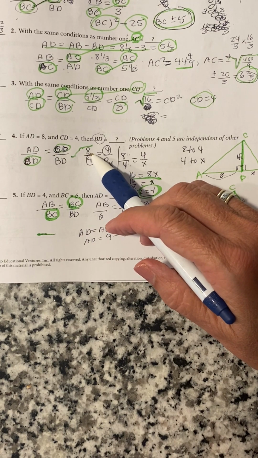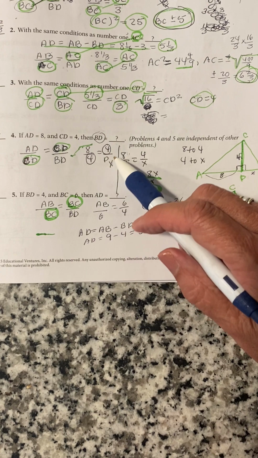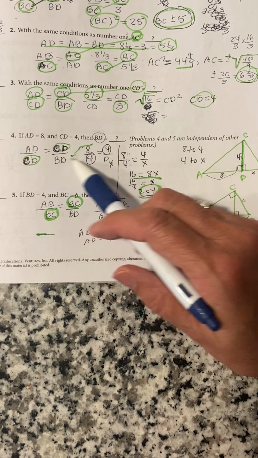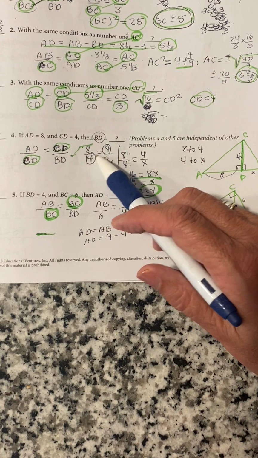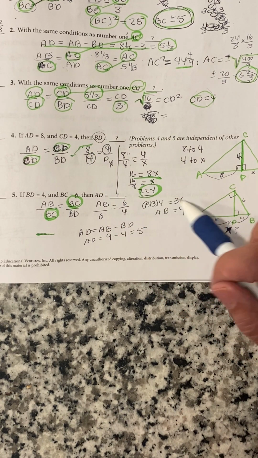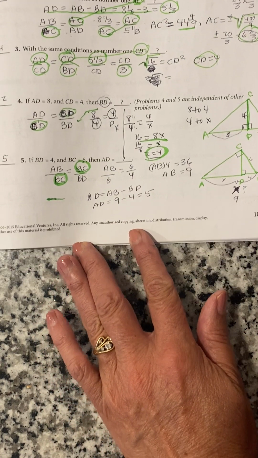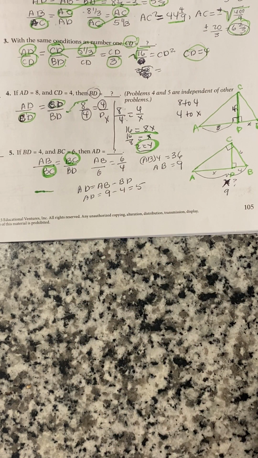So basically just fill in AD is 8, right here 8, CD is 4, and then we have 4, because BD, CD, and CD, 4 is the top, and then BD is the number we're trying to find. You cross multiply what you get to. Okay, number 5. Similar to this one, we're almost done.